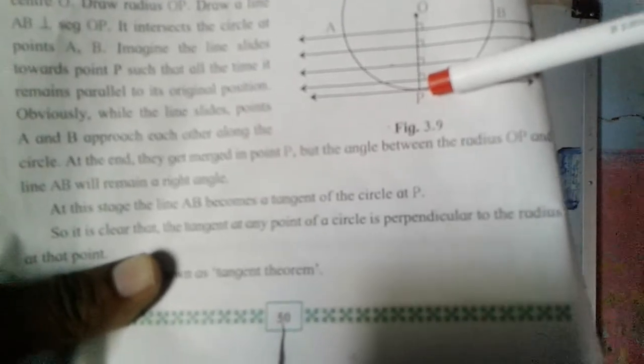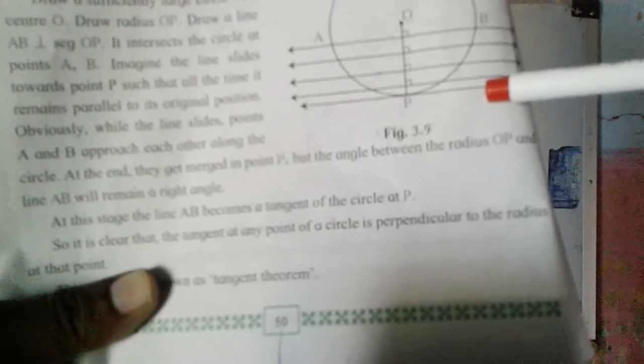At the end, these 2 points get merged in point P. But the angle between the radius and the line remains the same, that means a right angle. So this line which makes a right angle to the radius is tangent to the circle.